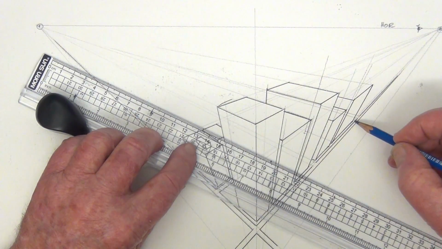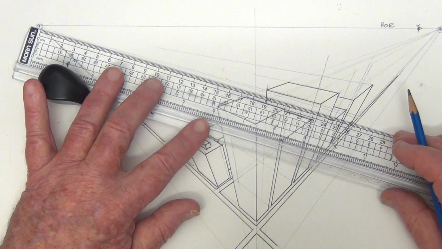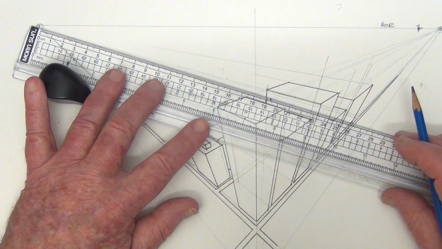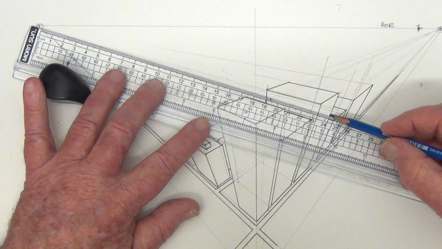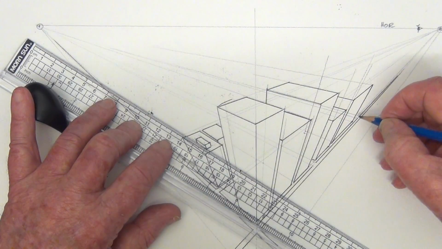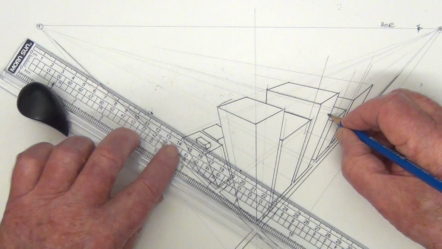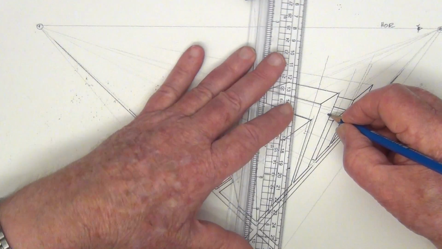Now, that's this one. Now we need that corner. Runs across the street. And that one, get that corner again. This one is about there.